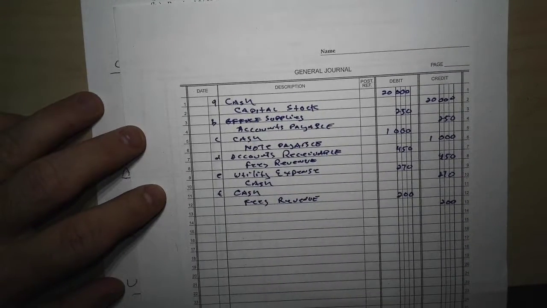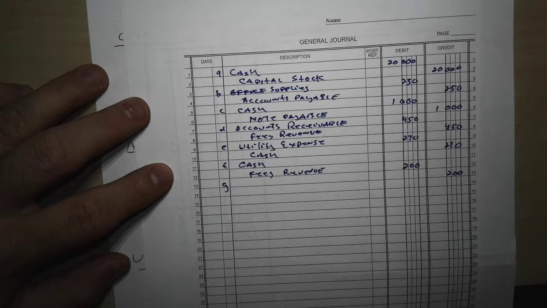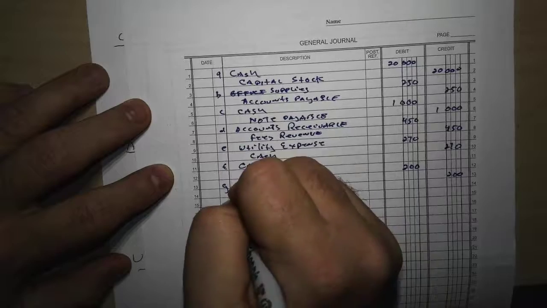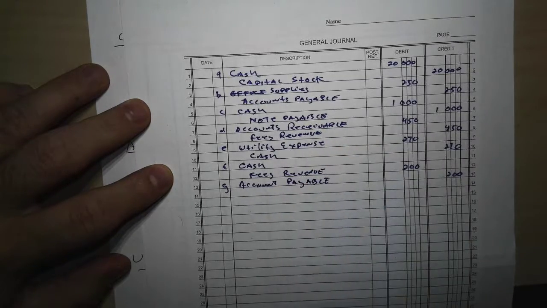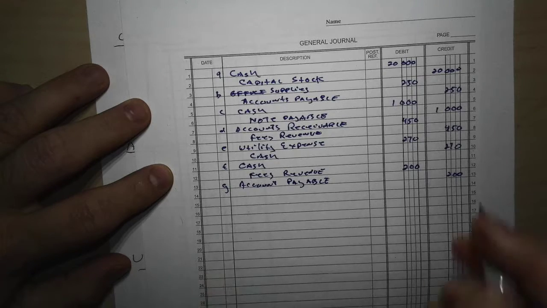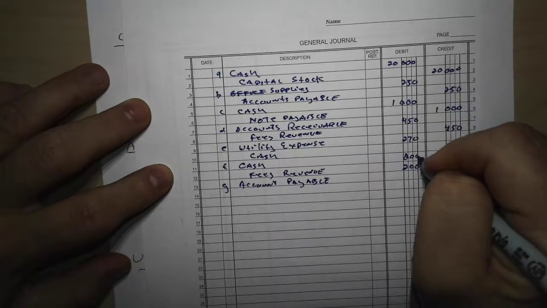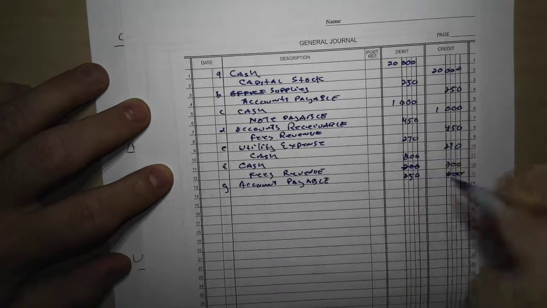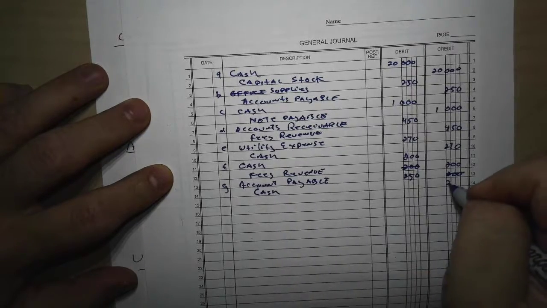Paid for the office supplies purchase in transaction B. Ask yourself first when you read these transactions, am I spending cash? And if you are, then cash has got to be your credit. So if I'm paying off office supplies that I purchased in transaction B, I have to get rid of the accounts payable because I no longer owe the money. So I'm going to debit the accounts payable for $250. The accounts payable for that was $250, and when I paid that back, I had to pay with cash. So I'm going to credit cash for $250.